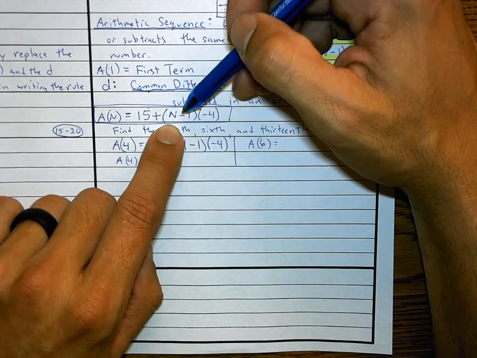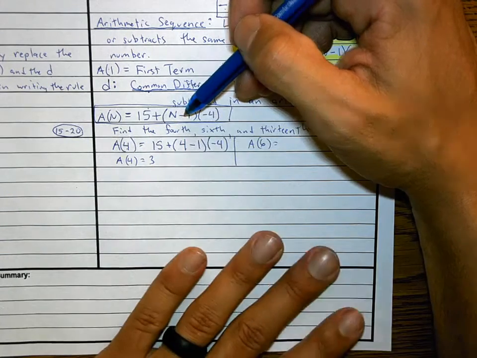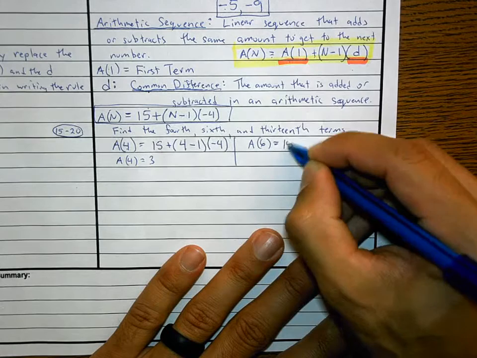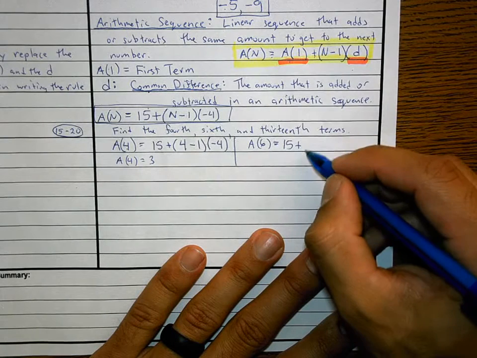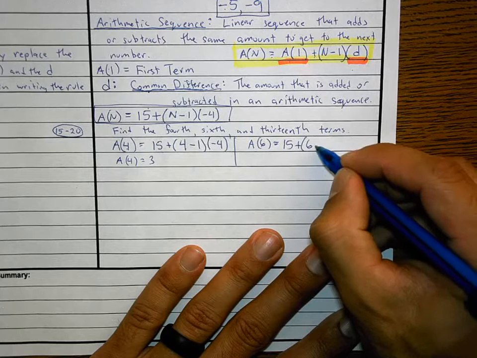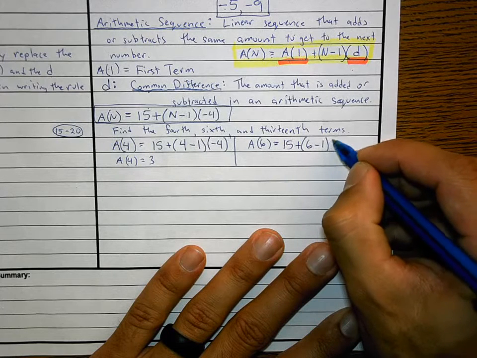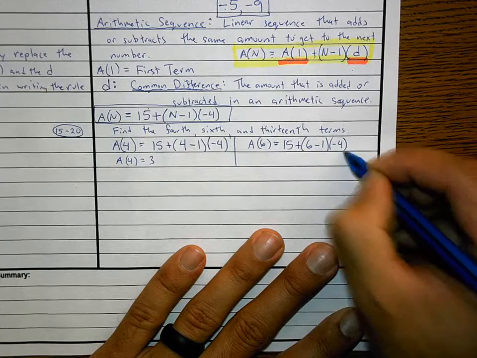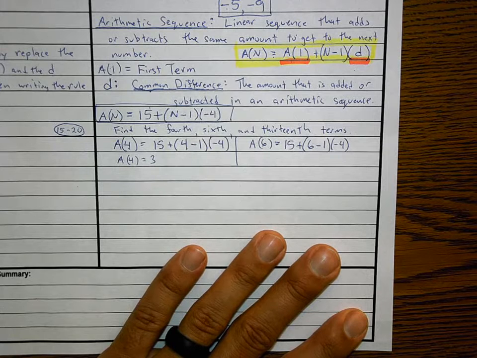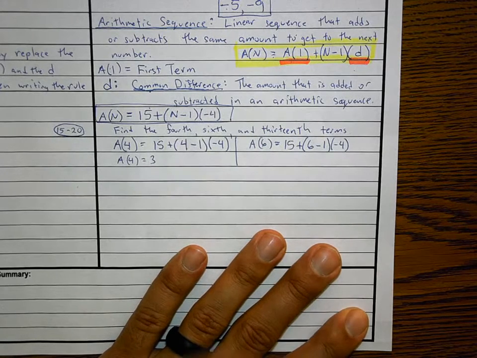Kyler, what am I going to write for A of 6? Tell me what I write down, please. 15. Thank you. 6. Yes. Minus 1. Yes. Negative 26. Everybody else. Perfect. That's how you find the 6th term. What she just did is what you need to do when you're finding the 6th term. You plug in 6 in for n.